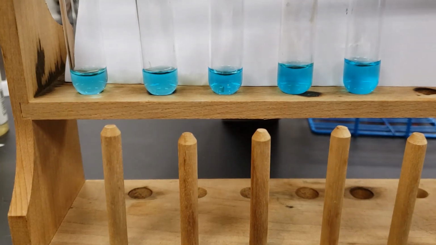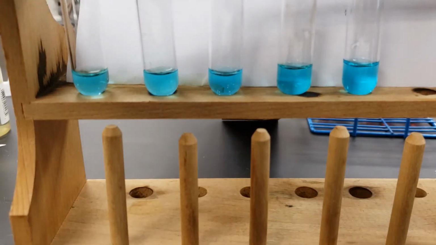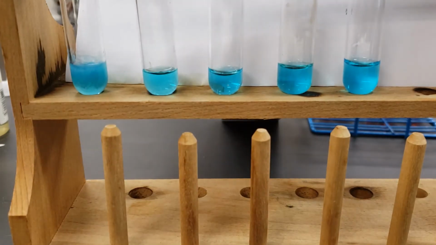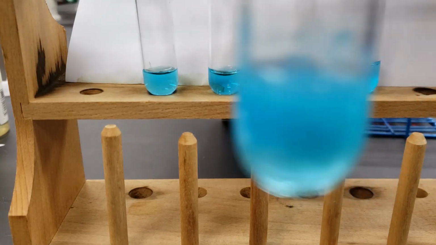Right, so these again are going to be our copper 2 nitrates, and we're going to start off with the sodium hydroxide, once again going from left to right. So a few drops of the sodium hydroxide. I'll give that a swirl. You can see what that looks like. So that's after a few drops of the sodium hydroxide.